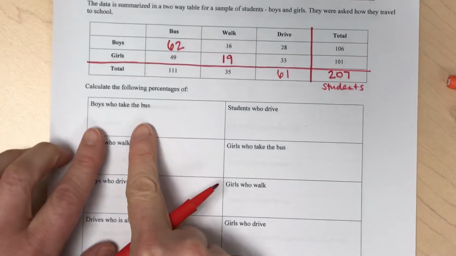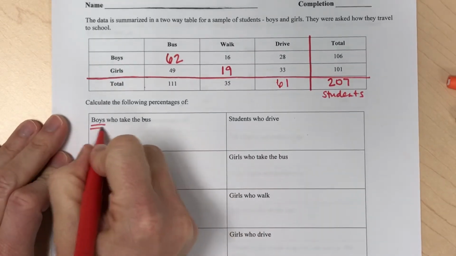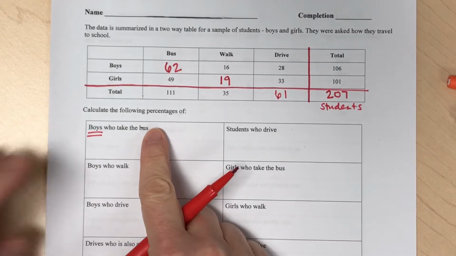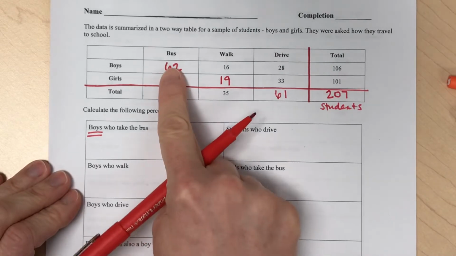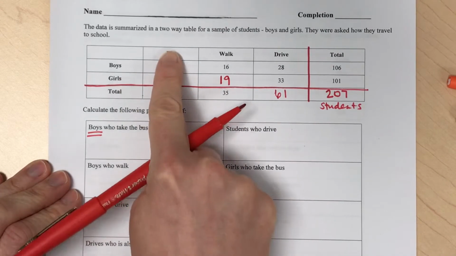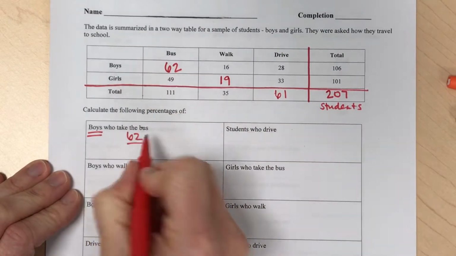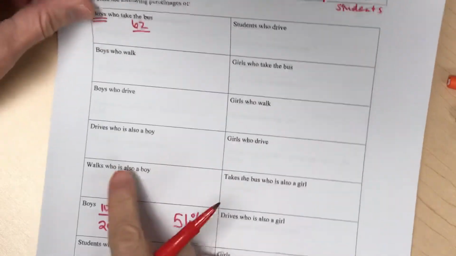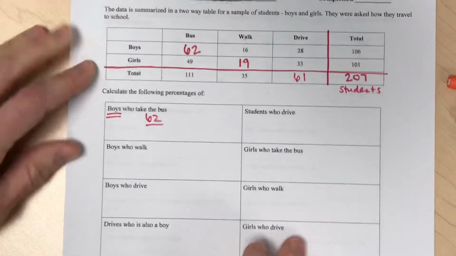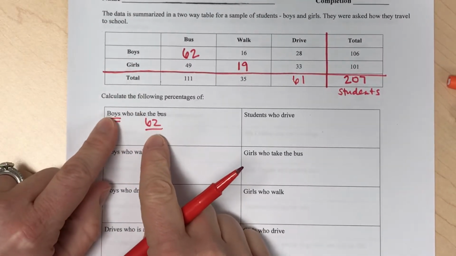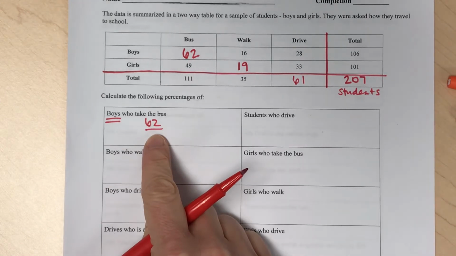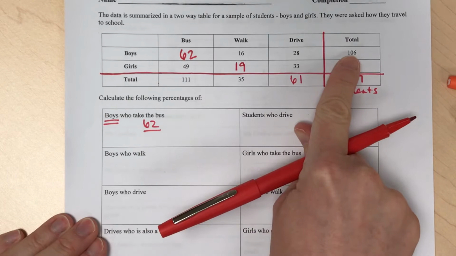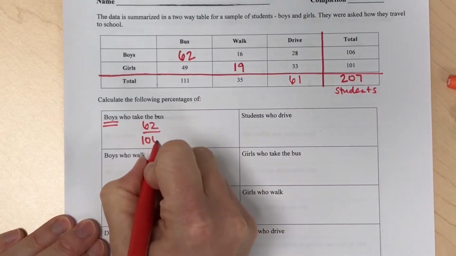Now look at the difference here. Out of just the boys, who of the boys take the bus? Look at what's going to change here. Boys that take the bus would be 62. But now the denominator for this fraction is not going to be out of all of the students. It's not going to be the 207. It's going to be out of the total number of boys, because I want to know of the boys only who take the bus. And the boy total, my denominator here, is going to be 106.